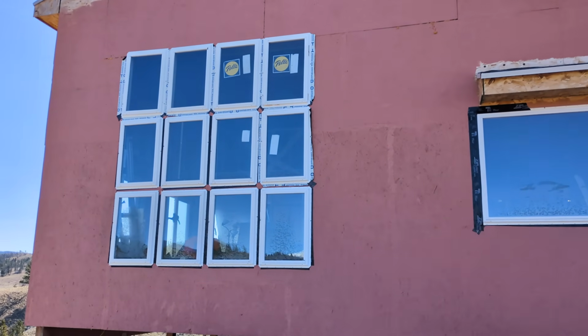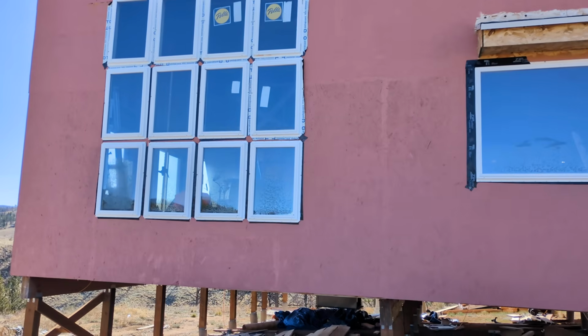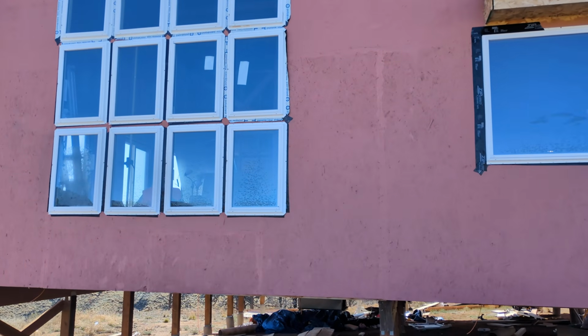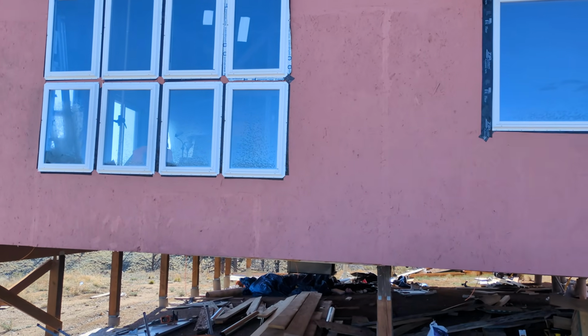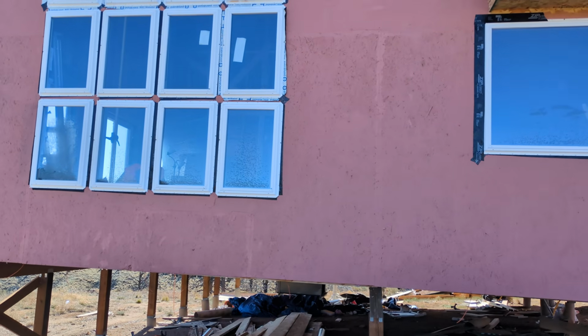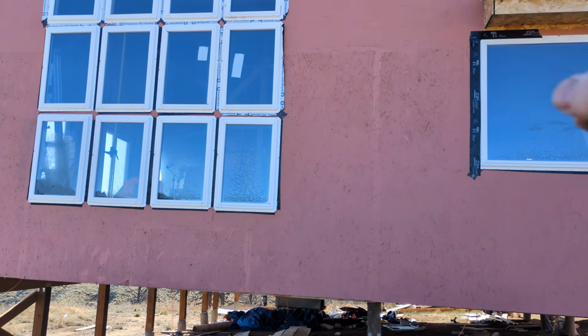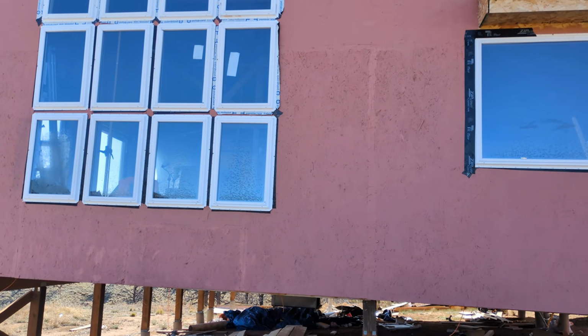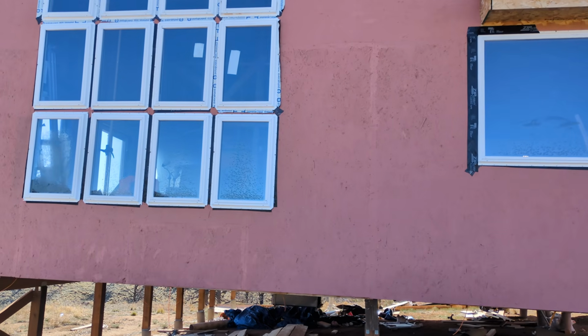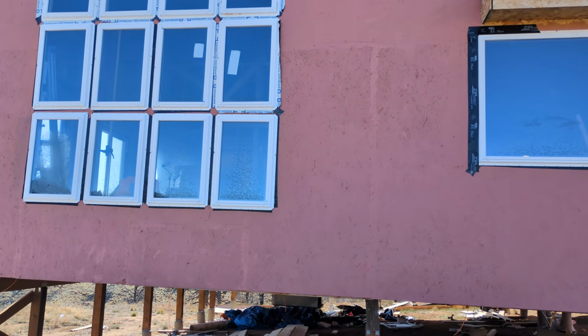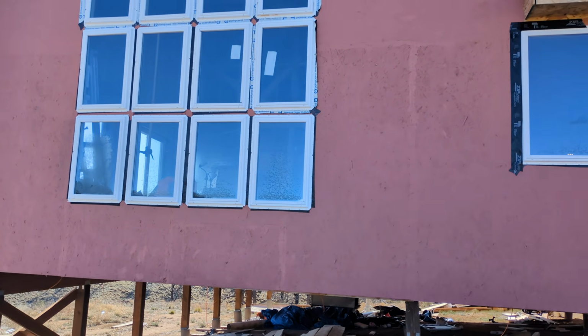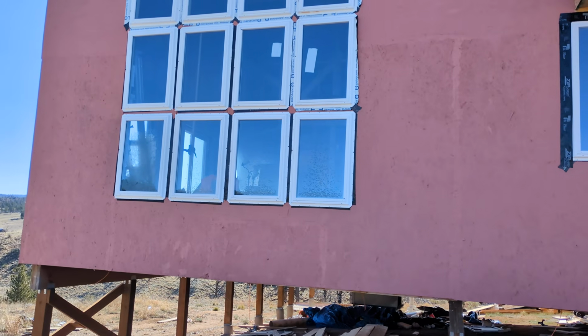If you look, I've got zip flashing tape that's peeling. By the way, I highly recommend, even if you're not using zip sheathing, use the zip tape. This PolyGuard is garbage. It does not stick. It's peeling everywhere that I put it. So I have to redo all my window flashing, which is not an emergency for this window because this panel here is not perfectly in line.